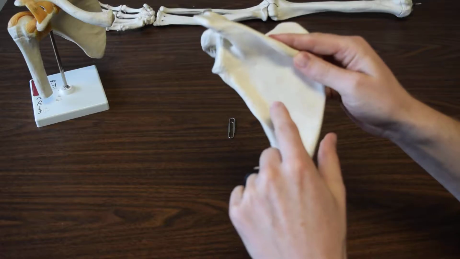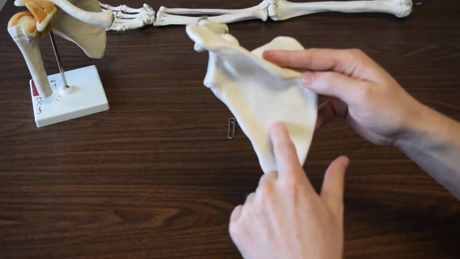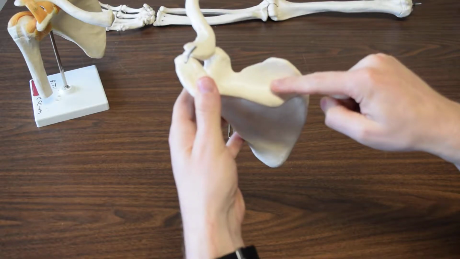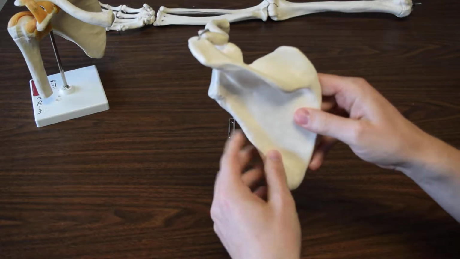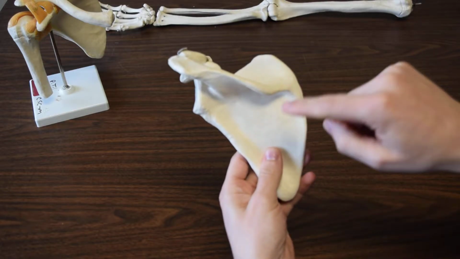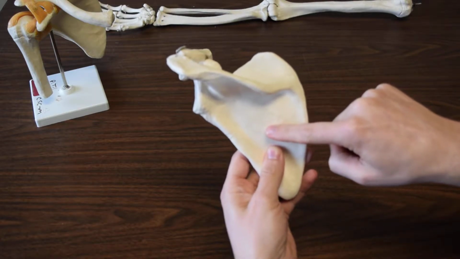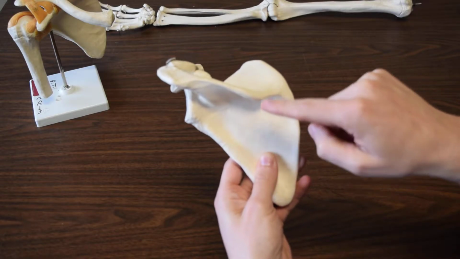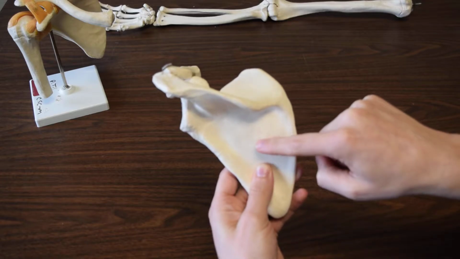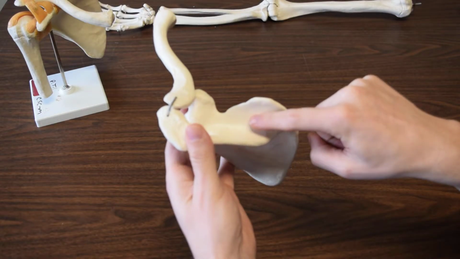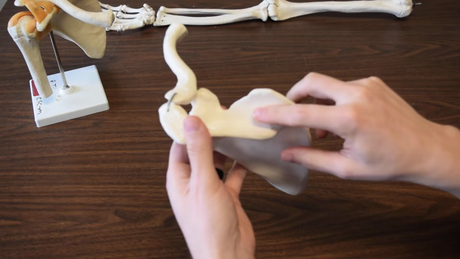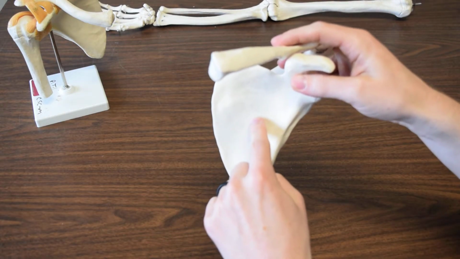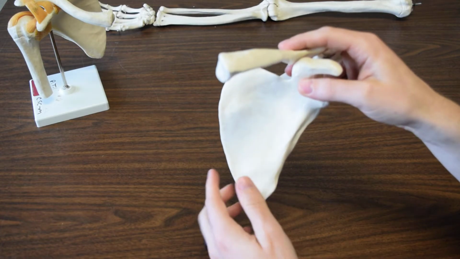Below the spine of the scapula, we have the infraspinous fossa, and above the spine of the scapula, we have the supraspinous fossa. So for each of these fossae, the rotator cuff muscles stand there. So infraspinatus is in the infraspinous fossa, supraspinatus is in the supraspinous fossa, and then back to the anterior side, we have subscapularis muscle in the subscapular fossa.